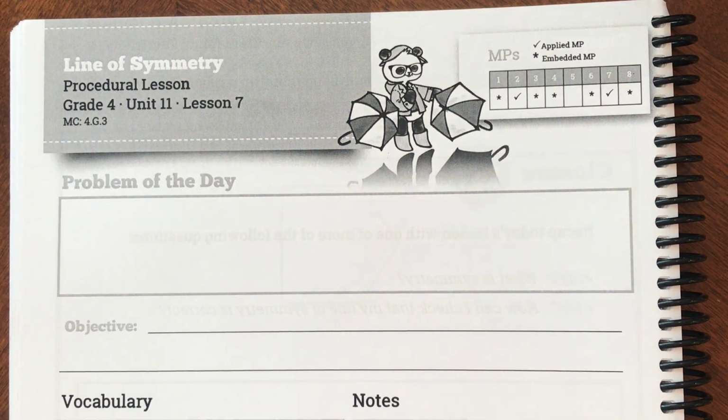Good morning, fourth graders. Today we are on page 259 of our student journal, Unit 11, Lesson 7. We're just continuing with what we started yesterday, talking about these lines of symmetry.